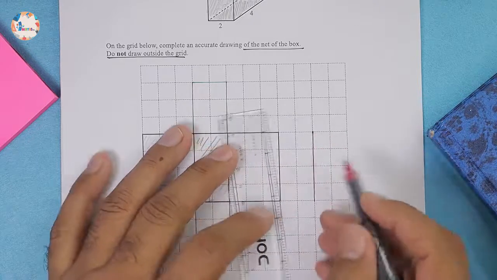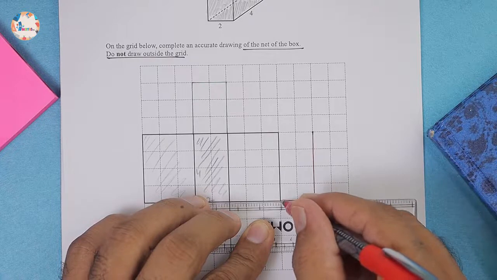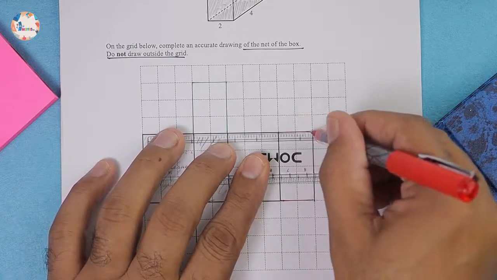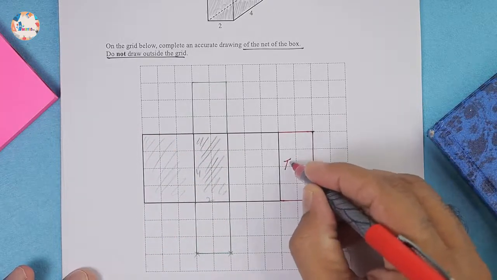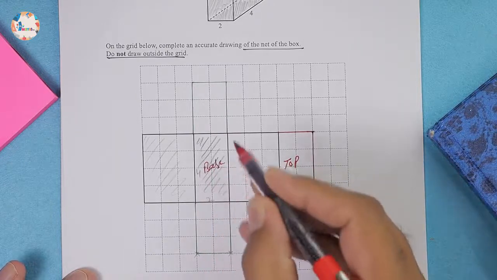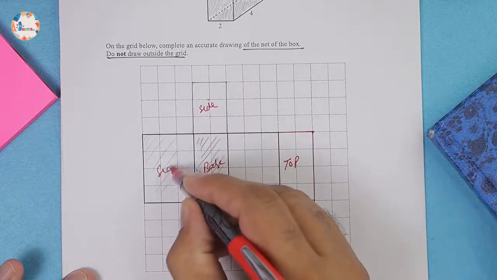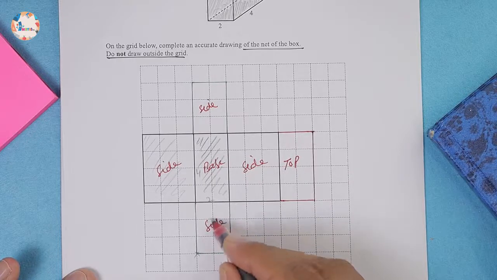So this will be the top, which we will be attaching over here, and this will be the net we can show. This is our top, and this is our base, and this one is a side, this one also a side, this is a side, and this is also a side.